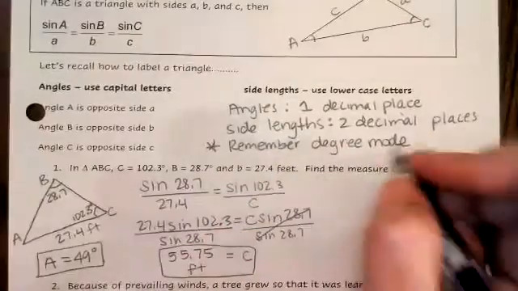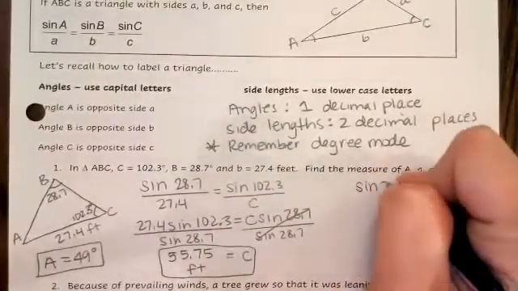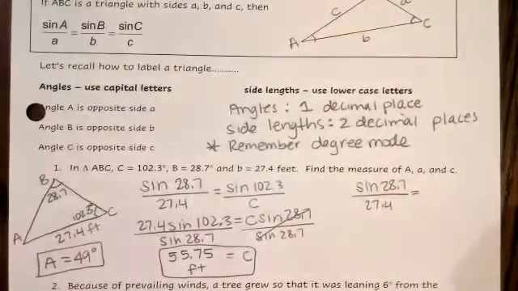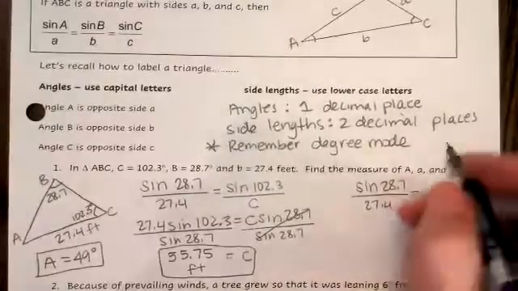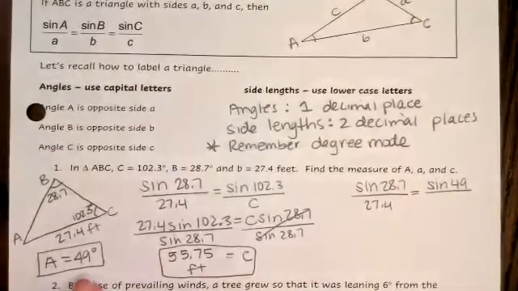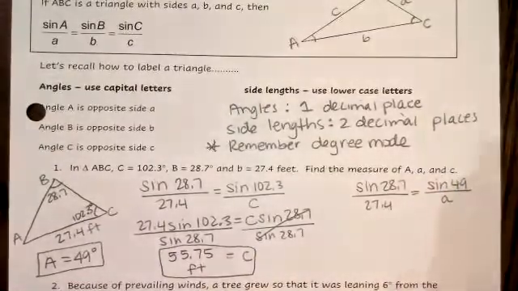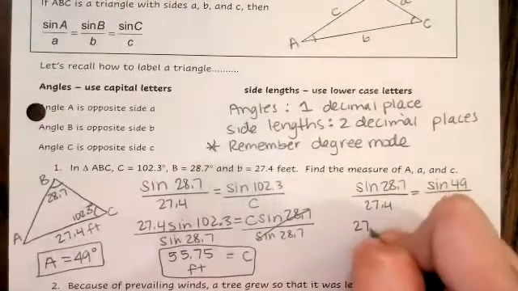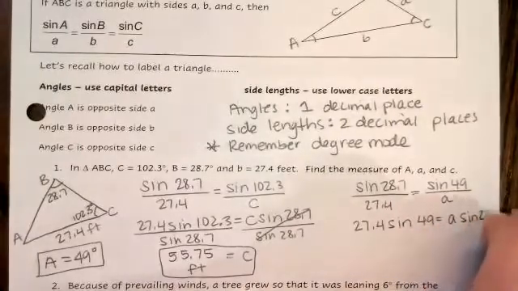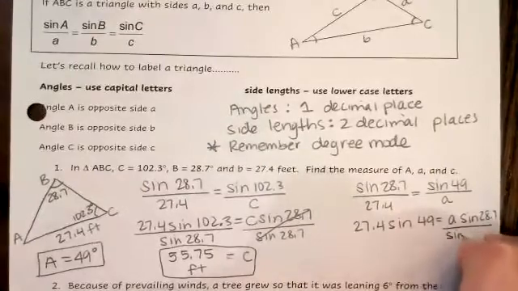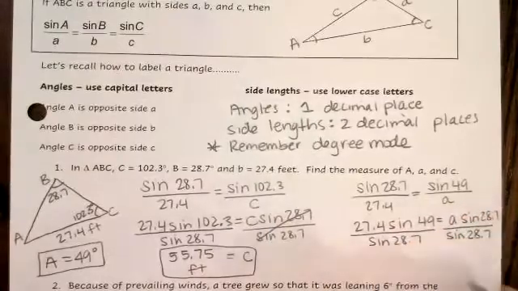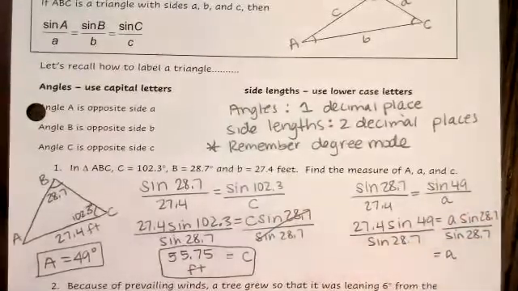Since I had already set up this one, I'm going to use that same side, sine of 28.7 over 27.4. Now I'm going to look for side A. That's the last one I'm missing. So I would do the sine of 49 degrees, because that's angle A, over lowercase a. We cross multiply again, so I get 27.4 sine of 49 is equal to A times the sine of 28.7. We divide by the sine of 28.7. And I'm ready to put that in the calculator.